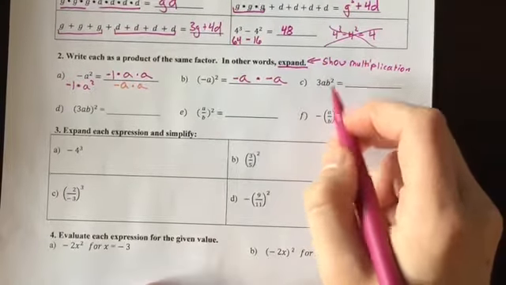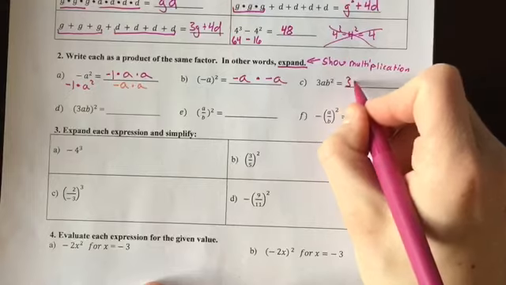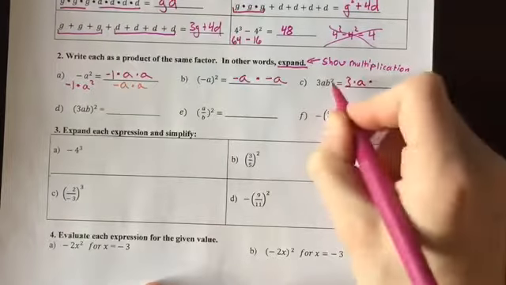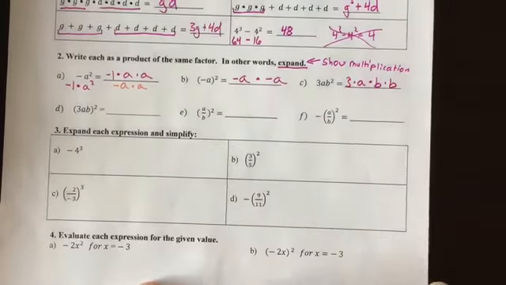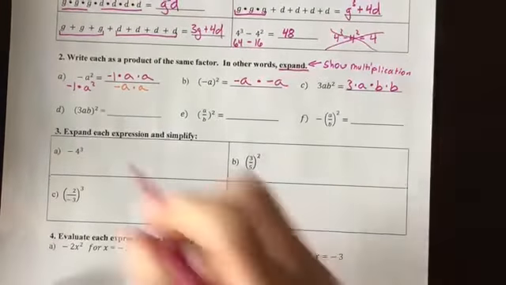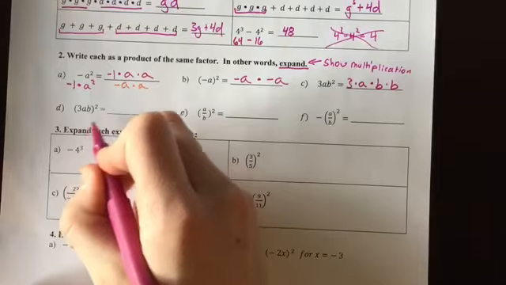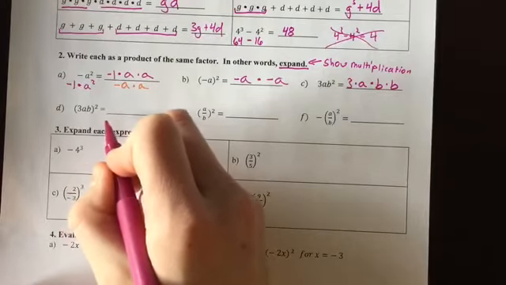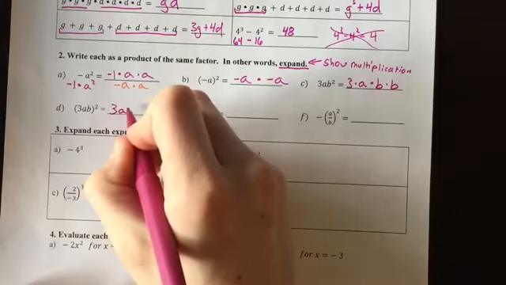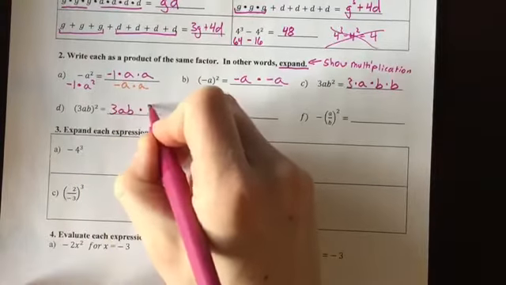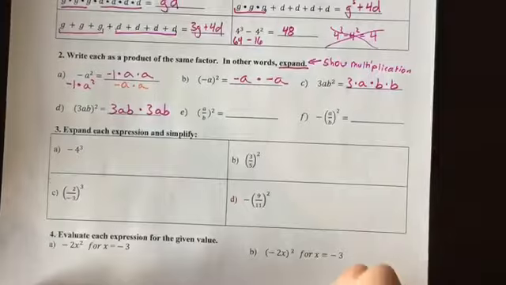So I want to expand out that coefficient, 3 times a times our b squared, which is b times b. However, on D, now we have parentheses around it, showing us that 3ab is the full base multiplied by itself twice. We're going to show that as 3ab times 3ab.